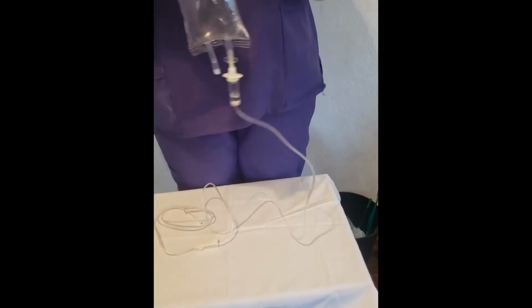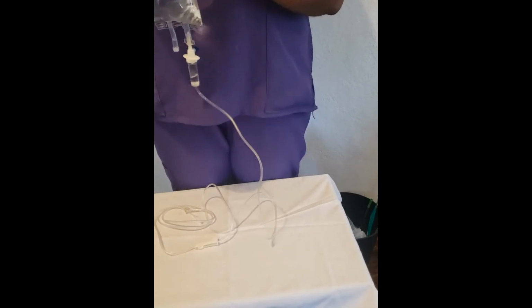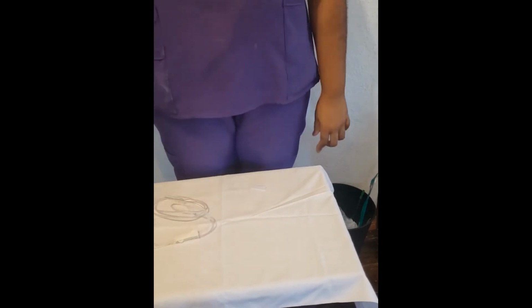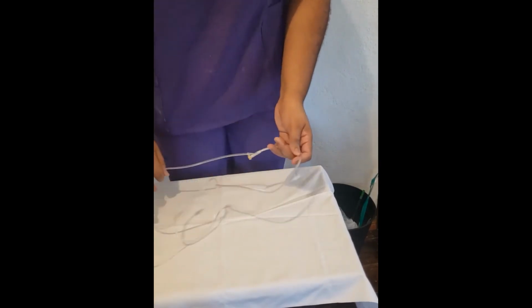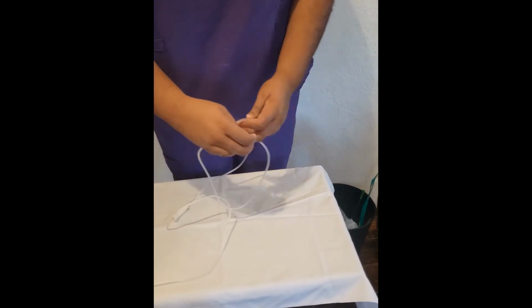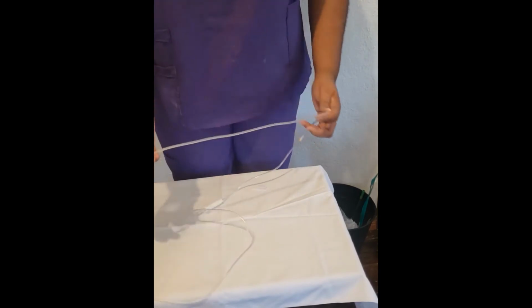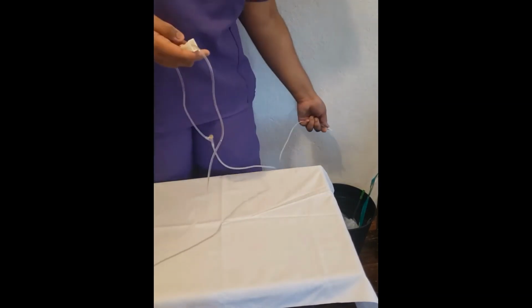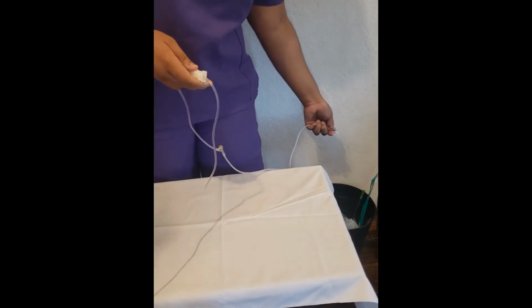Hang the solution container on a pole. Adjust the pole so that the container is suspended about 3 feet above the client's head. This is needed to enable gravity to overcome venous pressure and facilitate the flow of solutions into the vein. The roller clamp can then be opened after hanging the fluids on the drip stand to prime the tubing.